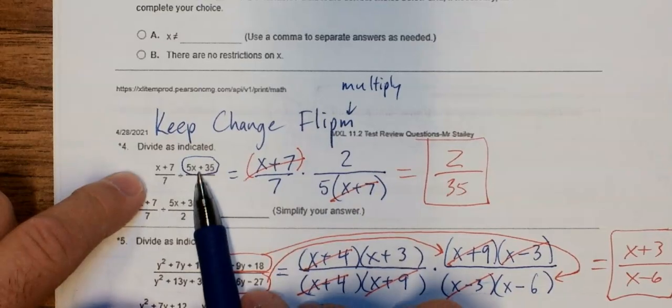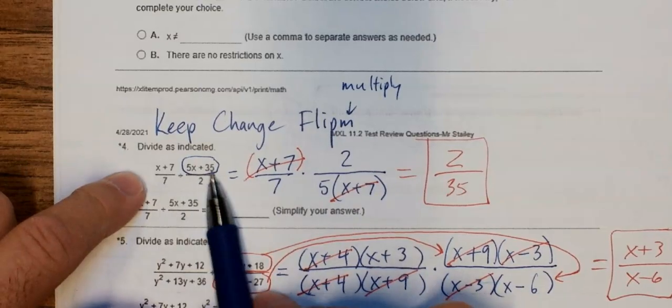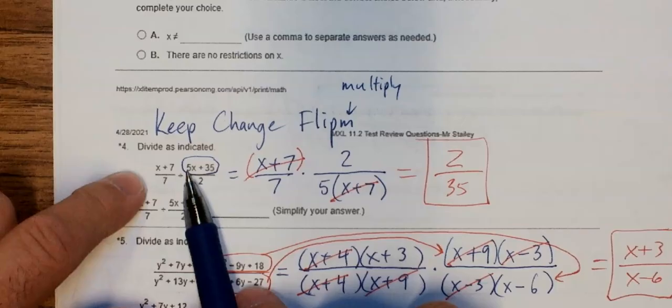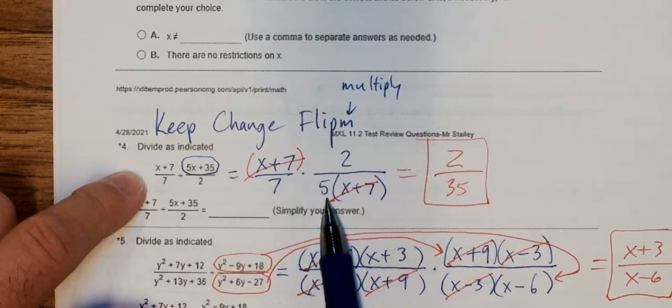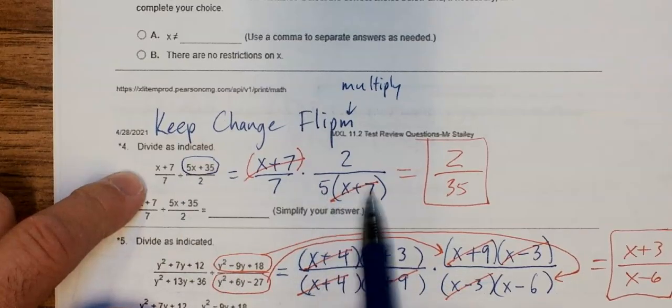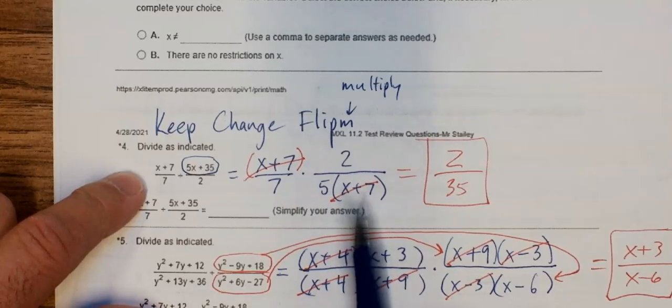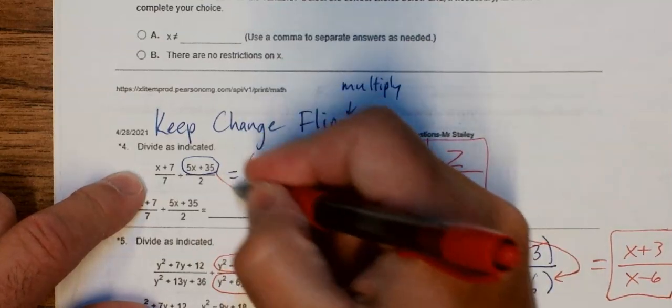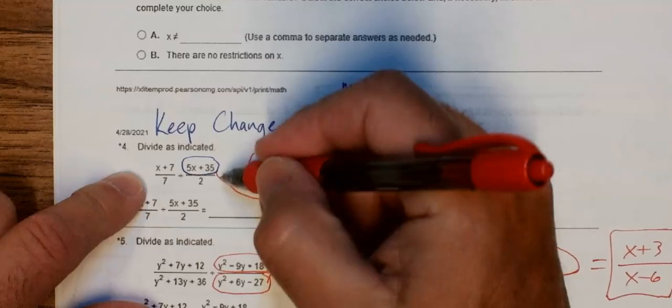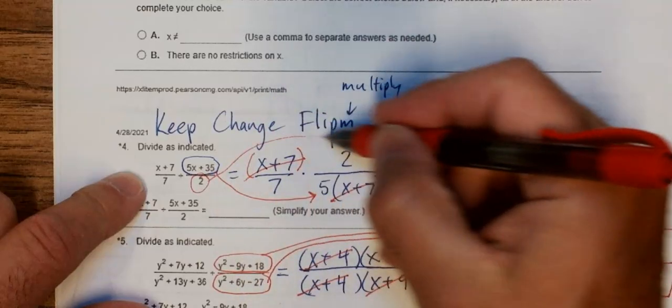I do see a GCF here. They both have a 5 in common. And the reason that's important is because of what you're about to see. Pulled out the 5 and that left us x plus 7. That part went on the bottom, right? Because I did the flip them part. And the 2 went on the top.